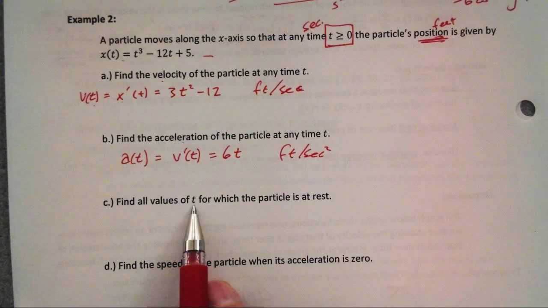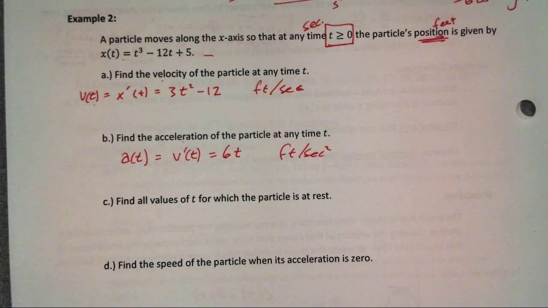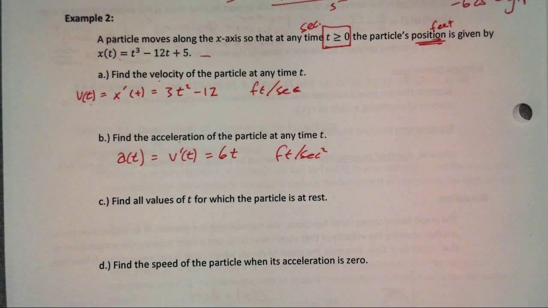Find all values of t for which the particle is at rest. So now we got to think a little bit. Particle is at rest when what? When its position is 0, when its velocity is 0, or when its acceleration is 0? And the one most likely to trick people is, oh, when its acceleration is 0. No, think of cruise control. If you're going 55 miles per hour down the highway on cruise control, you're not accelerating, you're not decelerating. So when acceleration is 0, you continue at 55. You're not at rest. I mean, you hit a squirrel at 55 miles an hour. Don't tell that squirrel you were at rest.